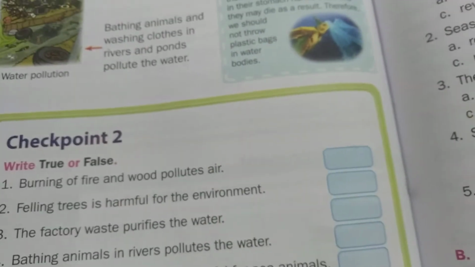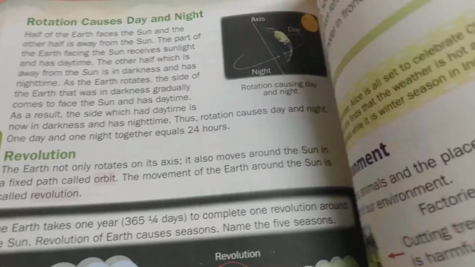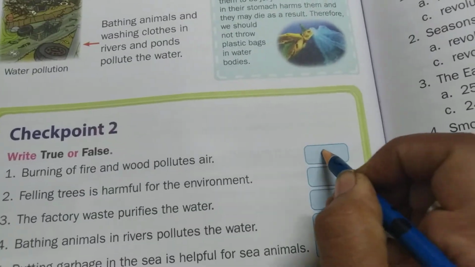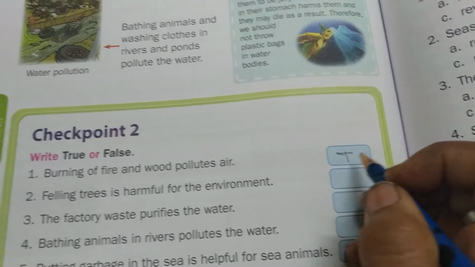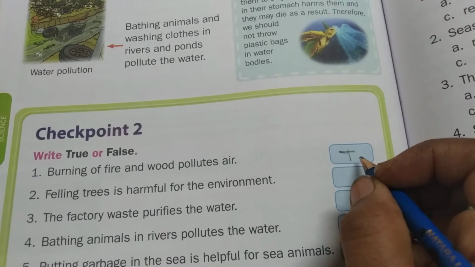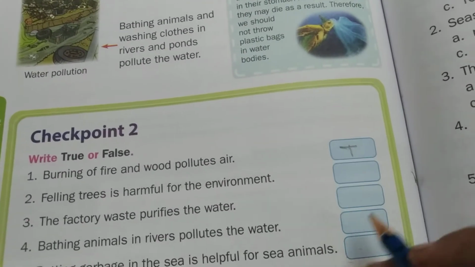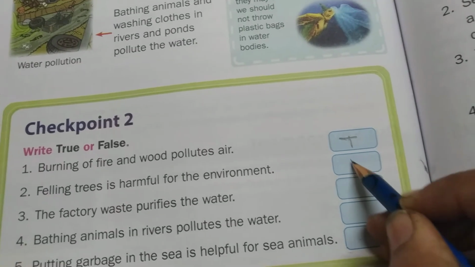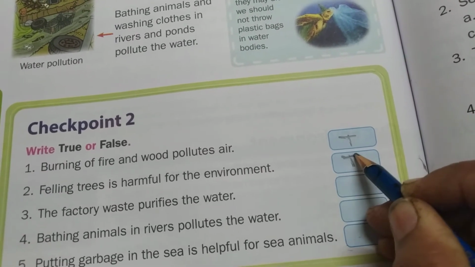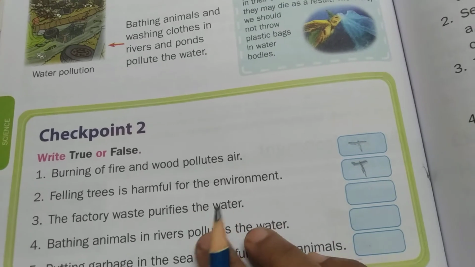Burning of fire and wood pollutes air. Now only we have studied here. Burning wood and trees pollutes the air. Yes, true. So take the pencil and mark it as true, children. Felling trees is harmful for our environment. True. Deforestation. Felling trees, cutting trees is also harmful.